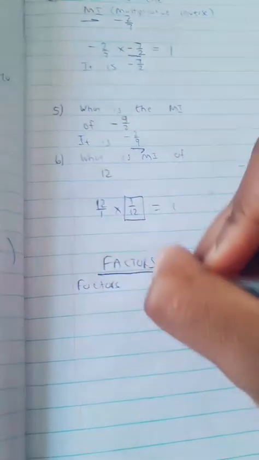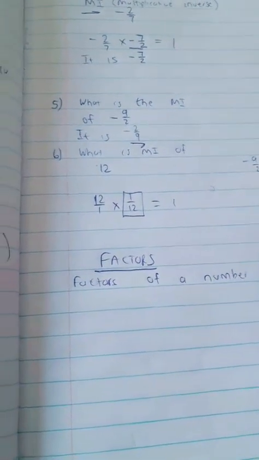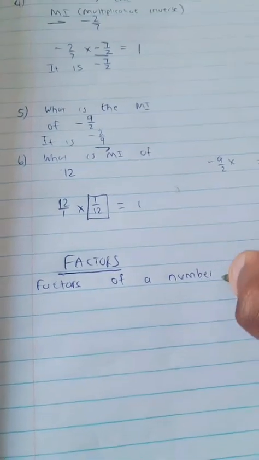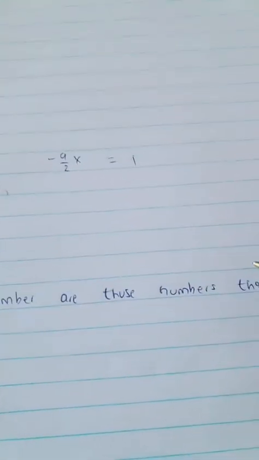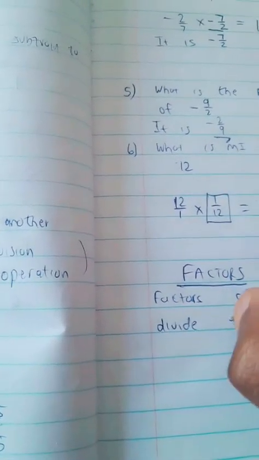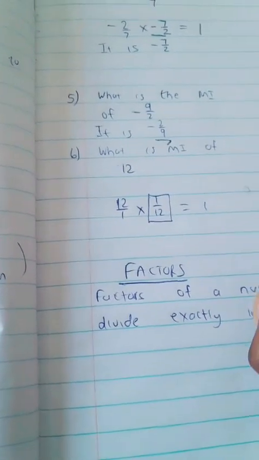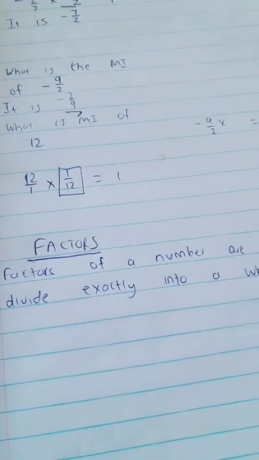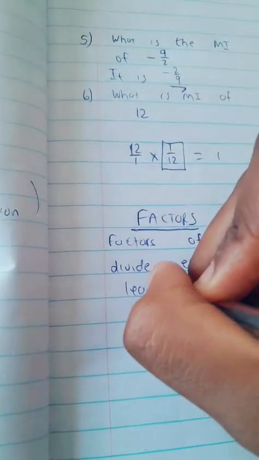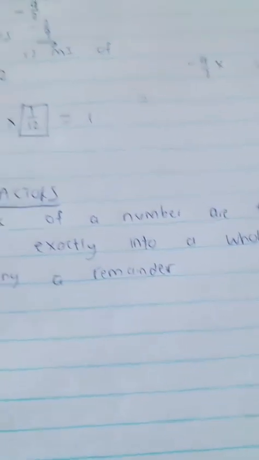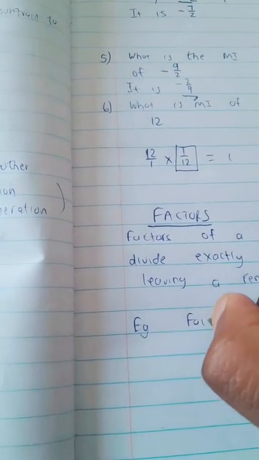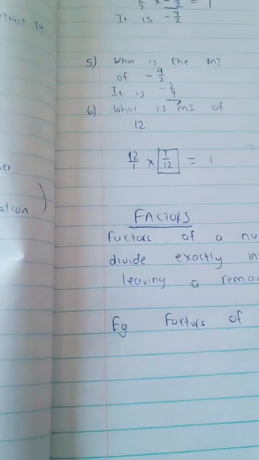Factors of a number are those numbers that divide exactly into a whole number without leaving a remainder. It's like numbers that fit into another number without leaving a remainder. Okay. So, e.g., the factors of 12.